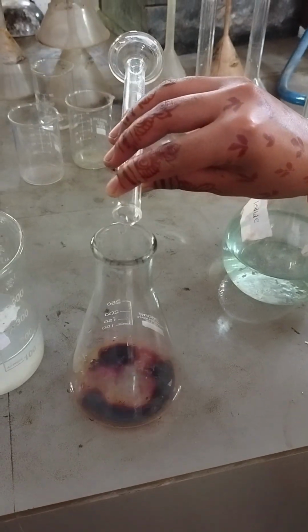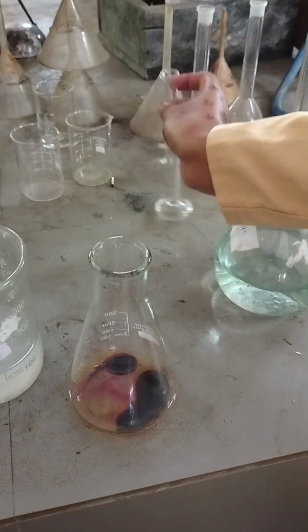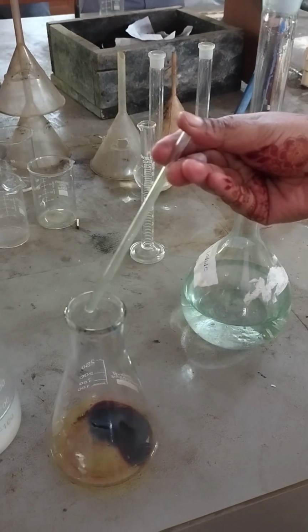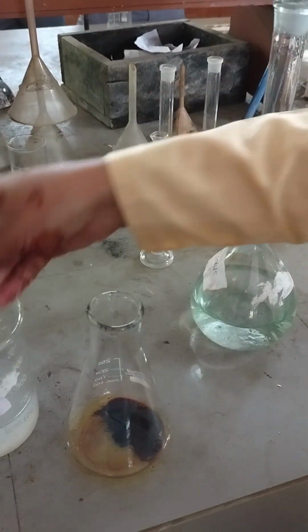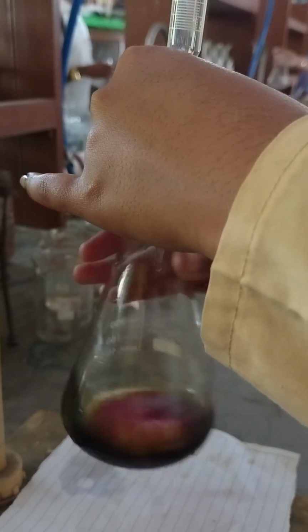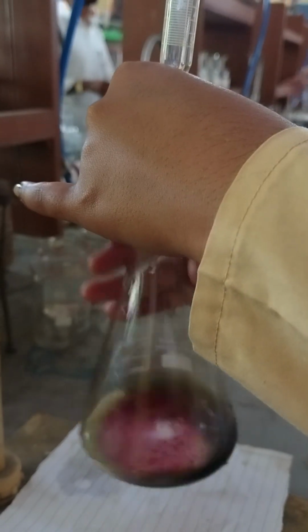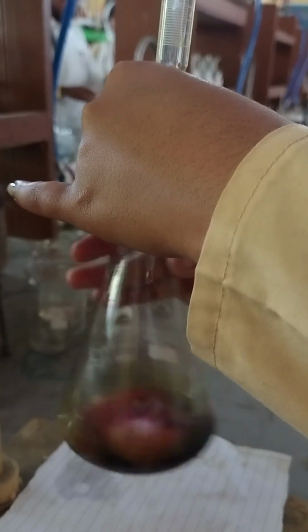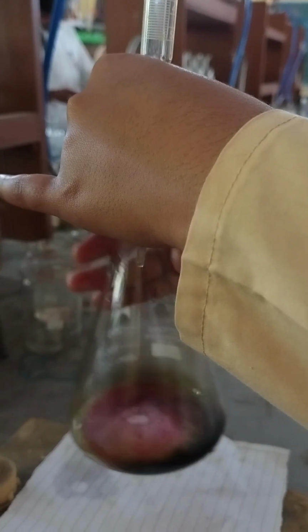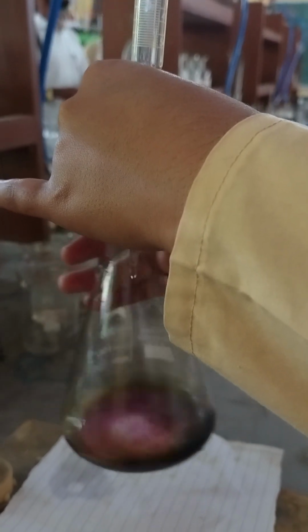Then 10 ml of potassium iodide solution is added to the mixture. After that, 3 to 4 drops of starch indicator are added to the mixture. Then it's mixed properly. After that, it is titrated with 0.05 normal sodium thiosulfate solution. At the end point, the color of the solution is faint and it turns into a colorless solution.